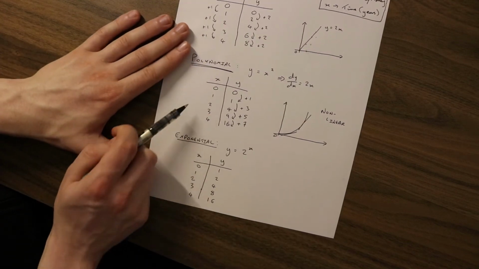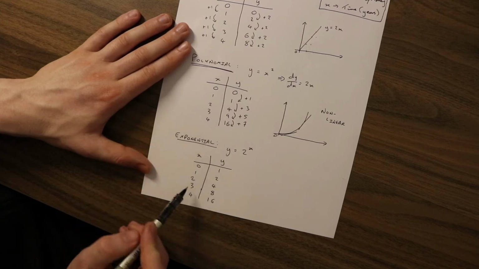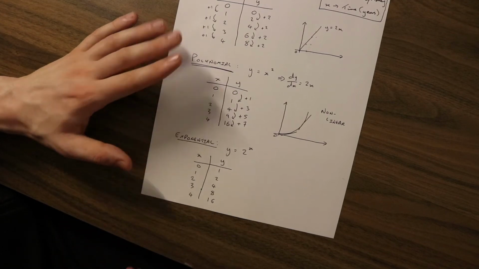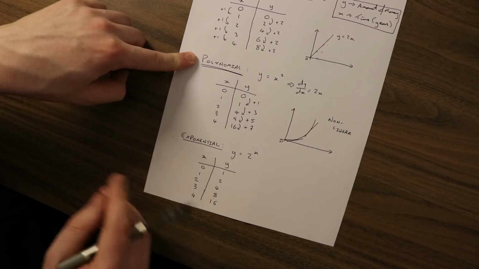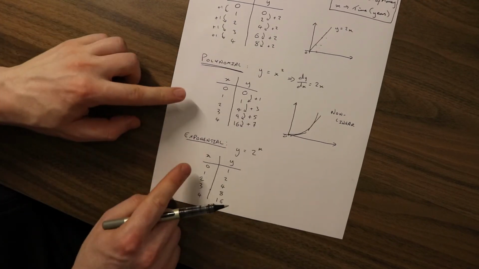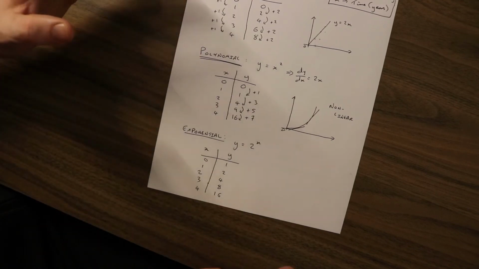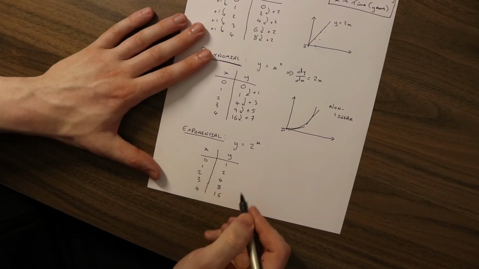Okay, so at the moment, there's not much difference here. But can you see that if we keep going with this, exponential growth is going to far exceed, pass the polynomial growth? In other words, it's going to grow much quicker than the polynomial growth after time. Okay, but let's actually look and see what's happening here.